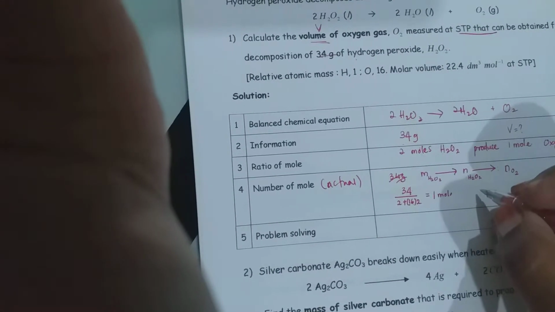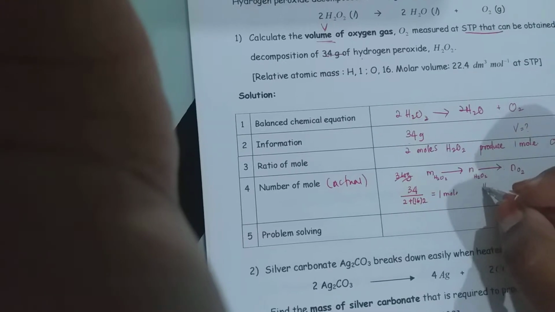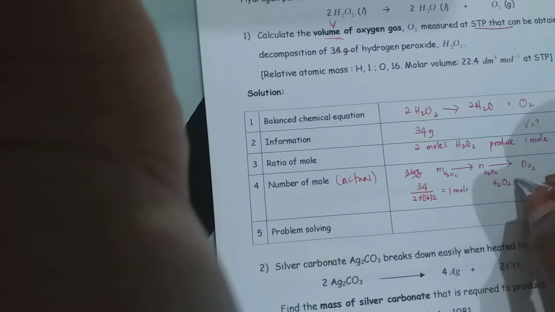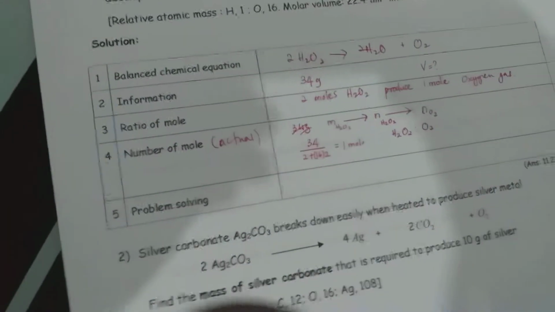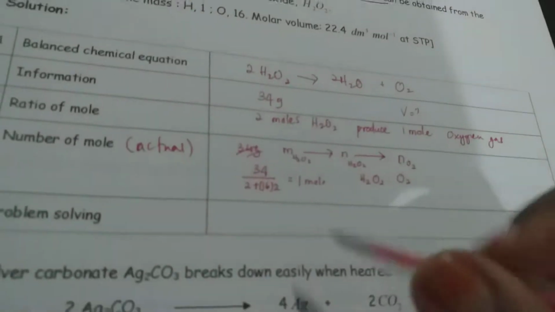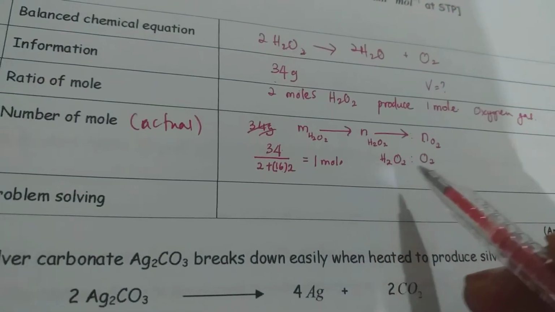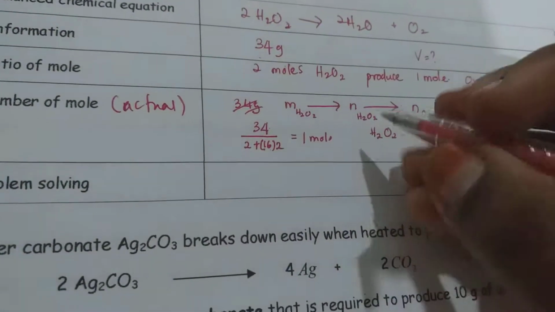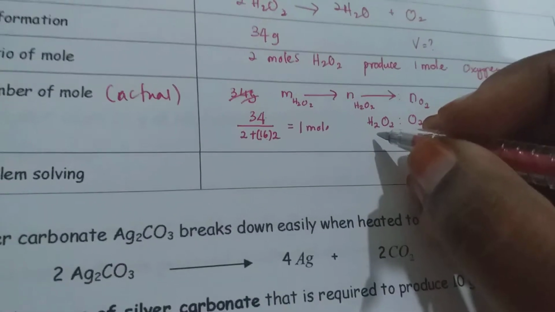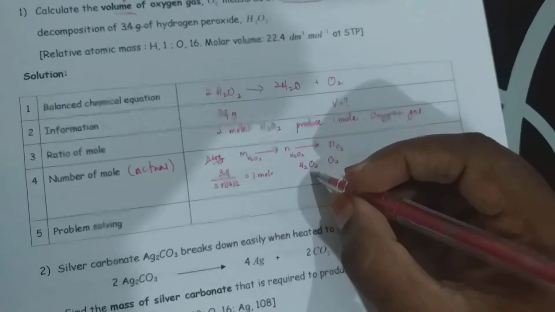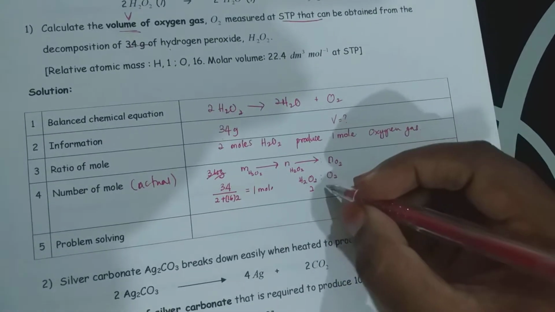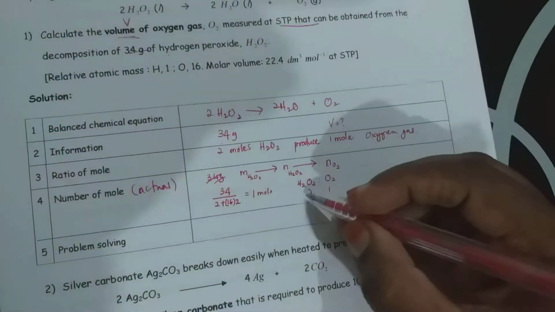So hydrogen peroxide to oxygen, the mole ratio is 2 to 1.